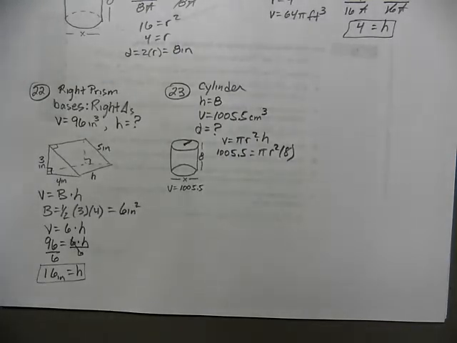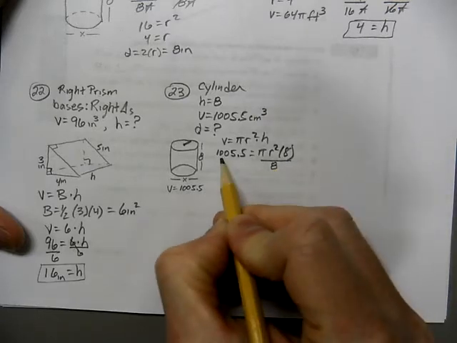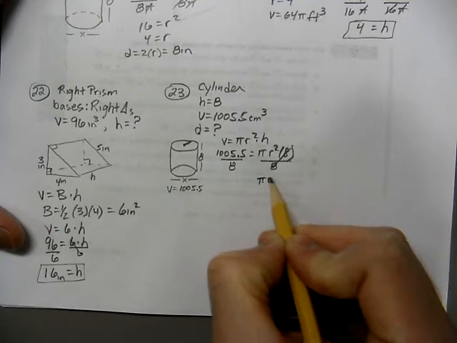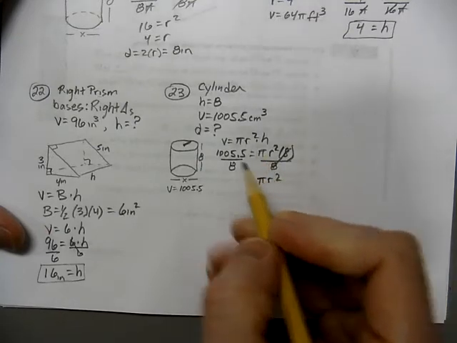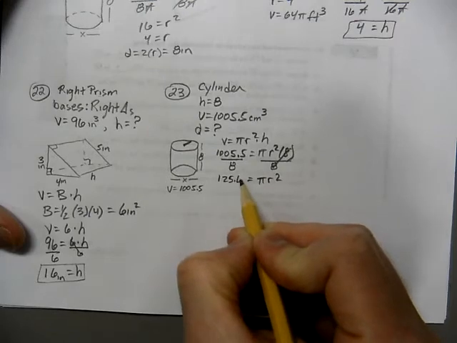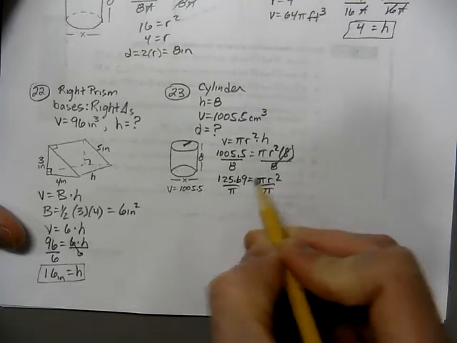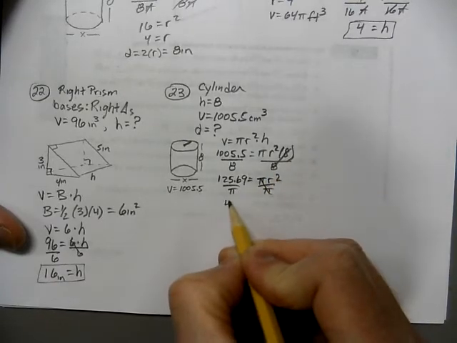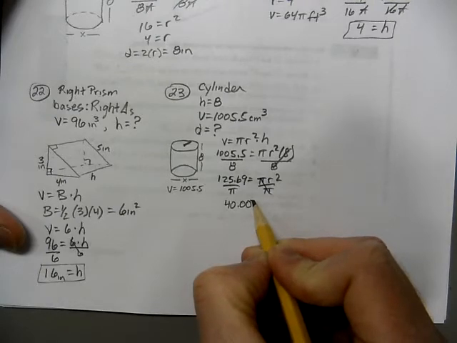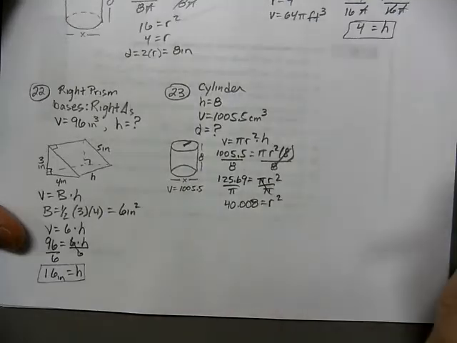So we plug in our numbers. So we're going to divide by 8. And that's going to leave us pi r squared on one side and 125.69 on the other. Divide by pi. That'll leave us 40.007 or 8 equals r squared.